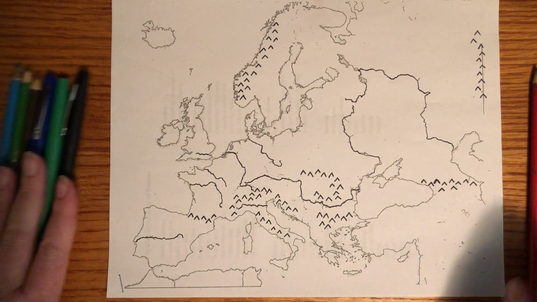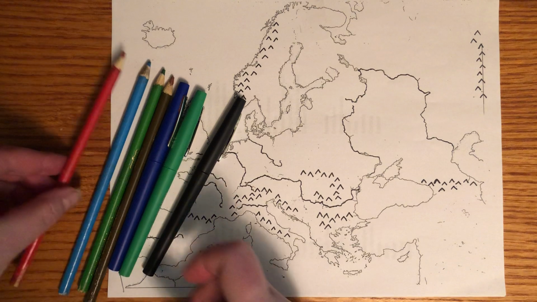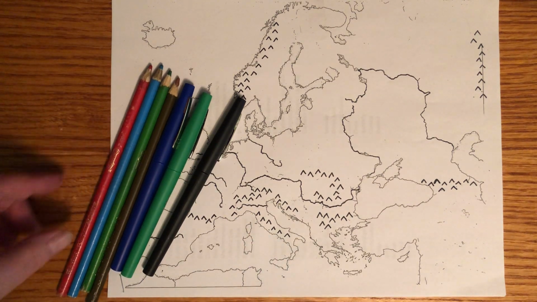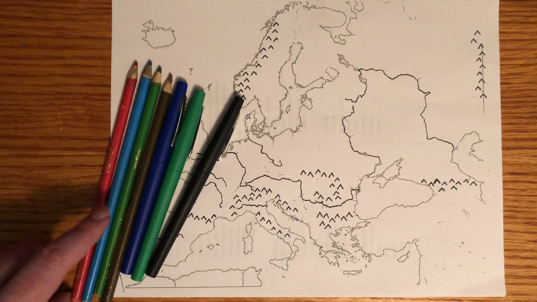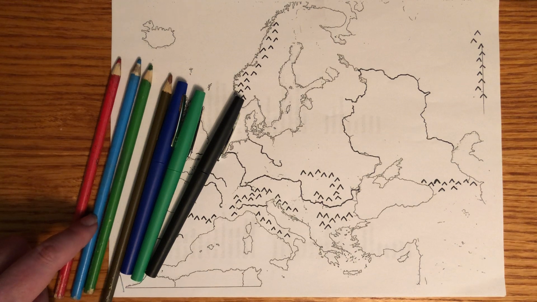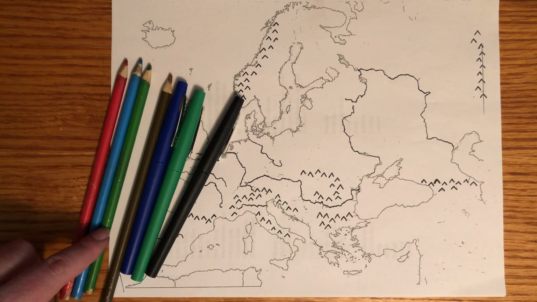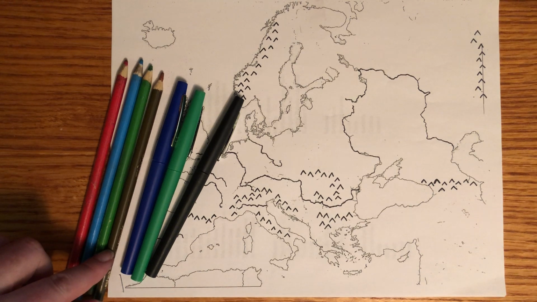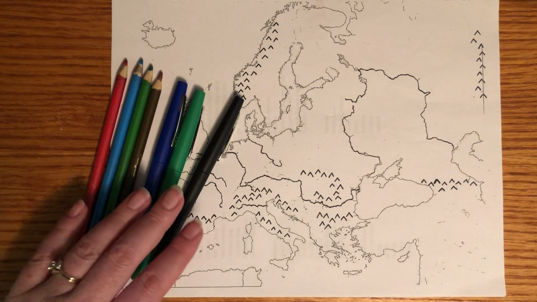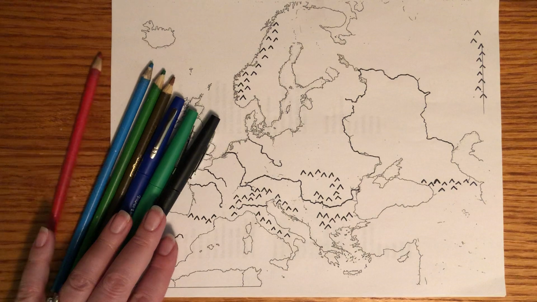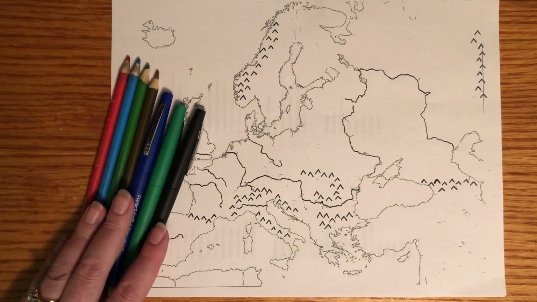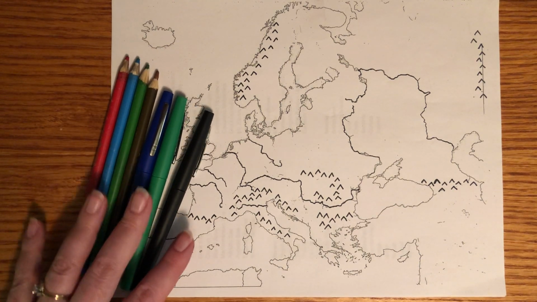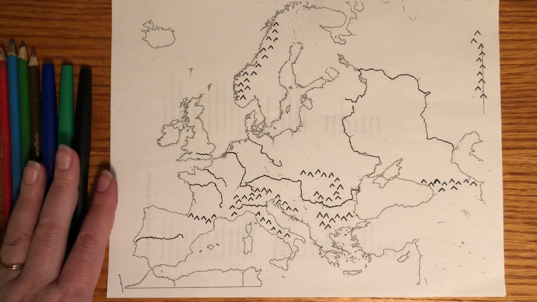Once again, don't forget, you need to have your pencils and your pens, preferably your colored pencils first. You need your red one, your light blue one for oceans, your green ones for your plains and your steppes, brown ones for the mountainous areas, and of course, 2 or 3 darker pens where you can write in the areas. Now let's get started.